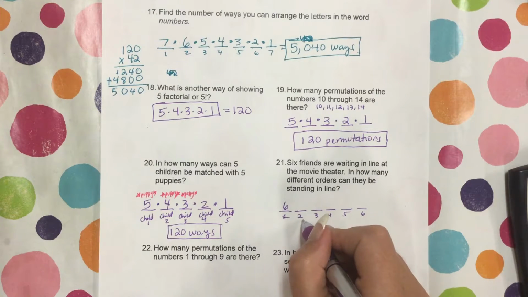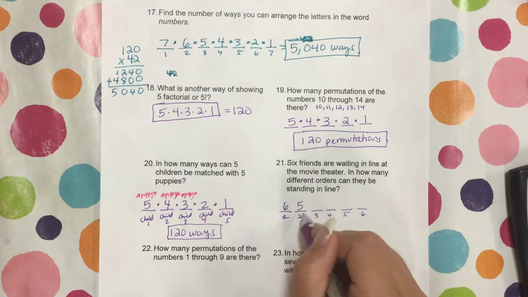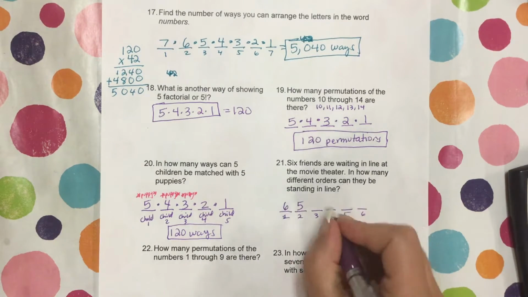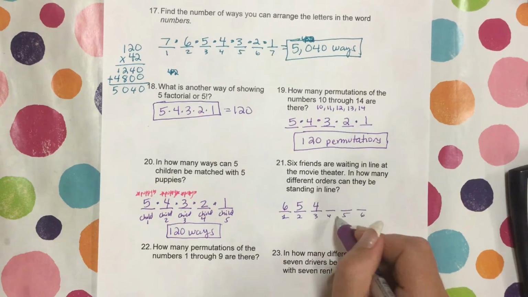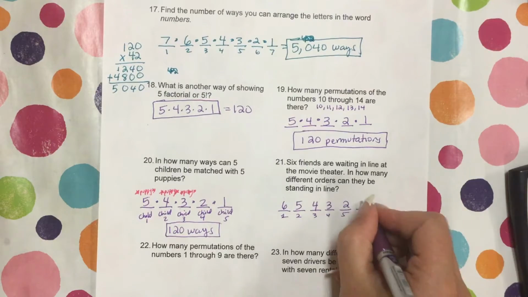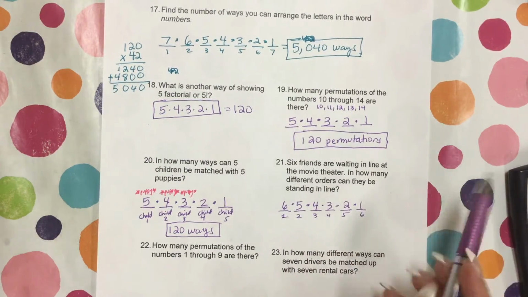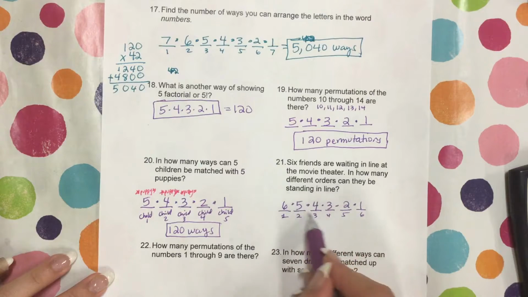How many people could be in second? Well, since one person's in first, there's only 5 people left to be in second. And third, since there's 2 people ahead of them, there's only 4 people left as options here. And then there's only going to be 3, and then 2, and then 1. And then we multiply them all together. And we know that 5 times 4 times 3 times 2 times 1 is equal to 120.